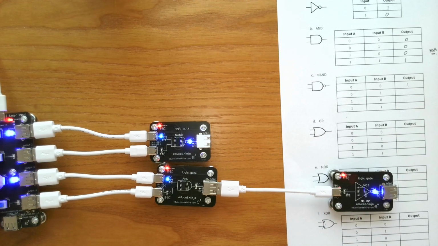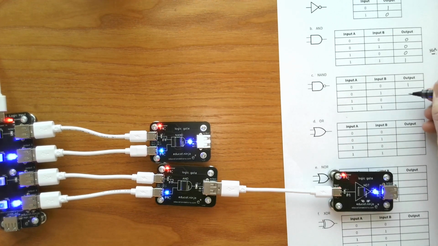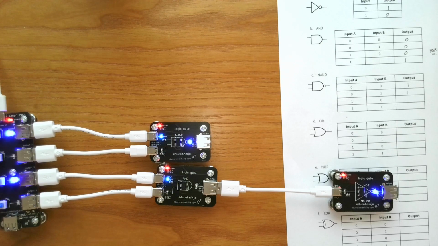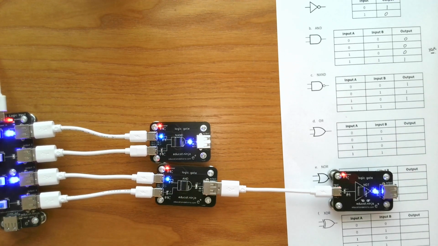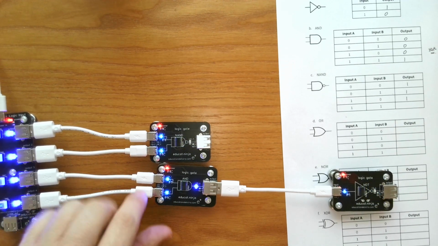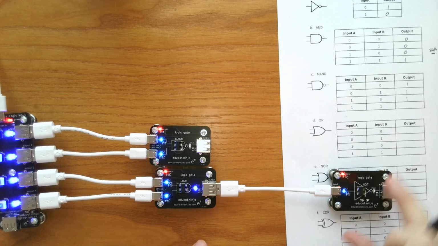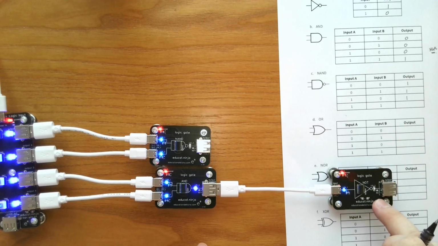Right, so if we feed in one signal, so 0 and 1, our NAND gate also gives a 1. And the other way around, again, we have a 1. Now let's feed in both. Our AND gate has an output, and after the NOT gate, that is now 0.